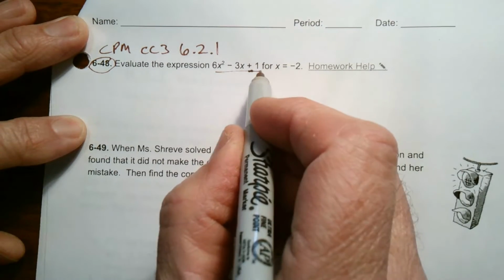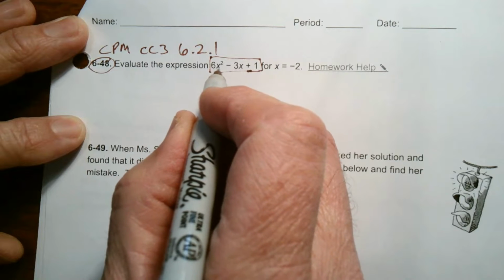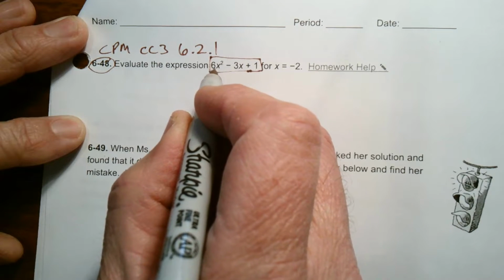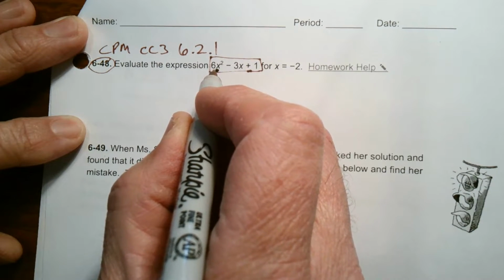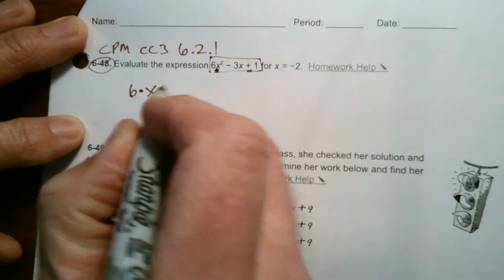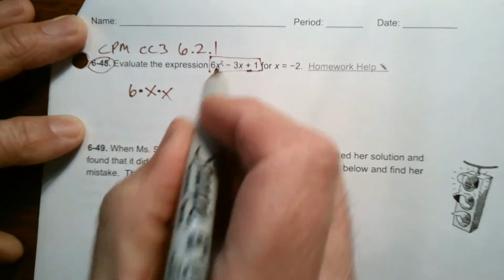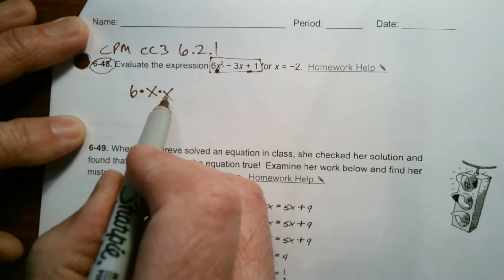So this is an algebraic expression. What does this mean? When you have a number in front, the coefficient in front of a variable term, it means multiplication. So what this is saying is 6 times x, and what is x squared? x squared means x times x. So 6x squared means 6 times x times x.